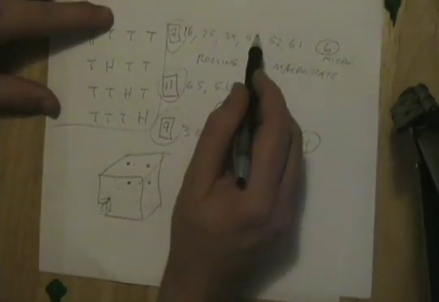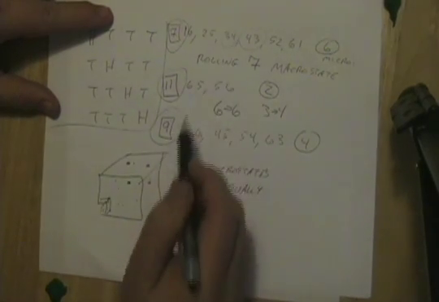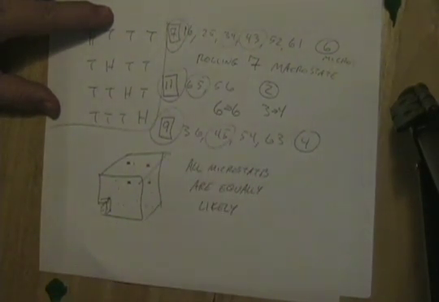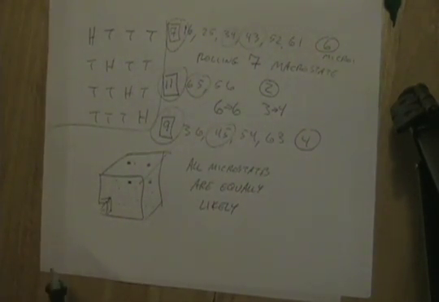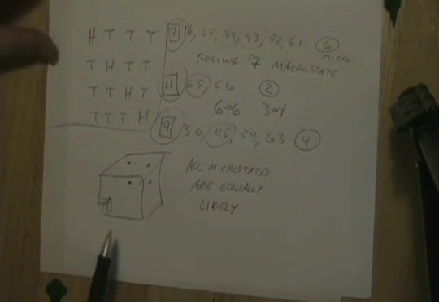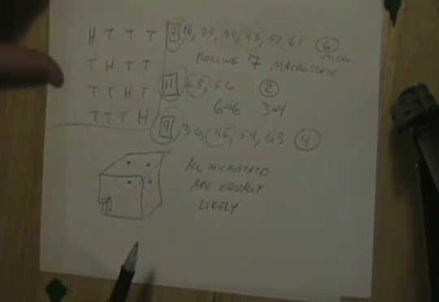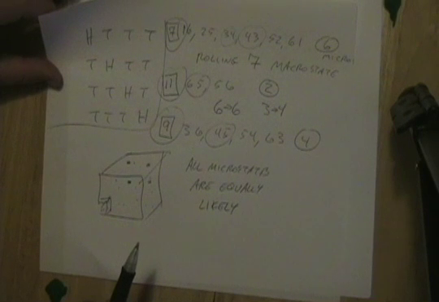But each individual microstate alone, that one or that one or this one or this one, they're all as likely, because all microstates are equally likely. That is a very, very important point that we're considering here. Remember that our goal is to figure out how the heck things are irreversible. And in fact, the answer, as I believe was mentioned in the discussion board, is a probability issue.